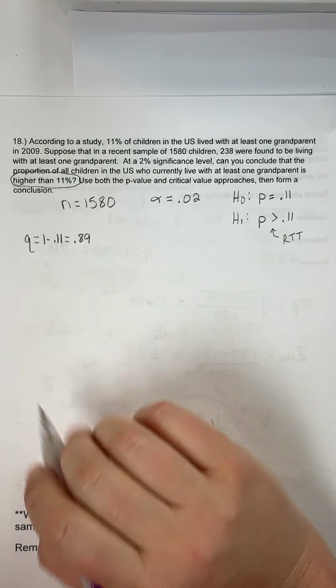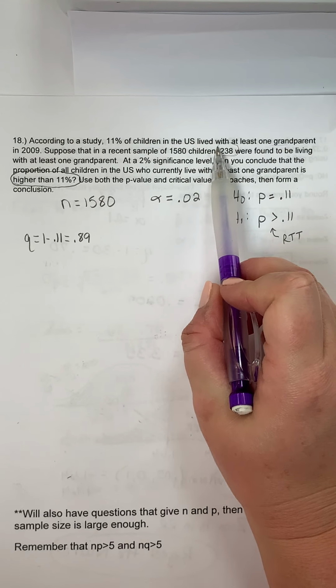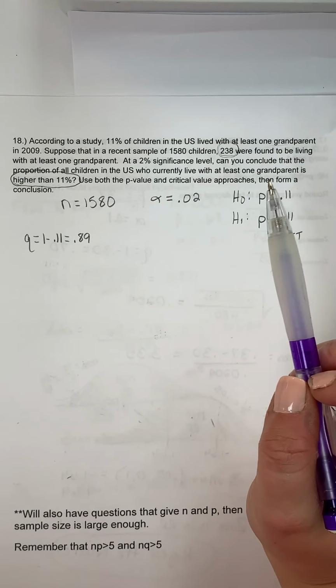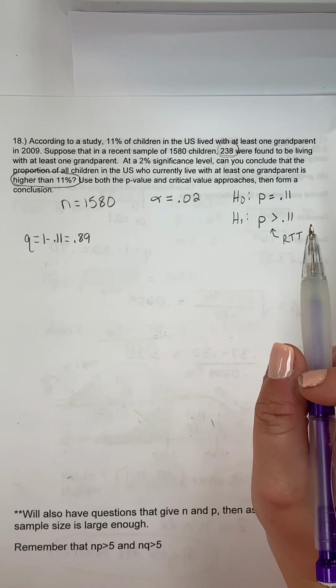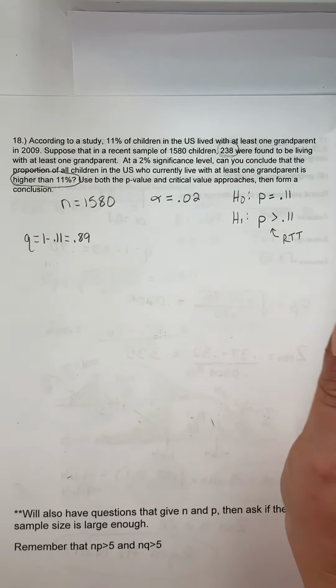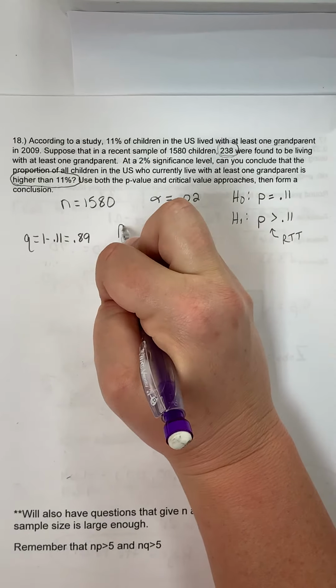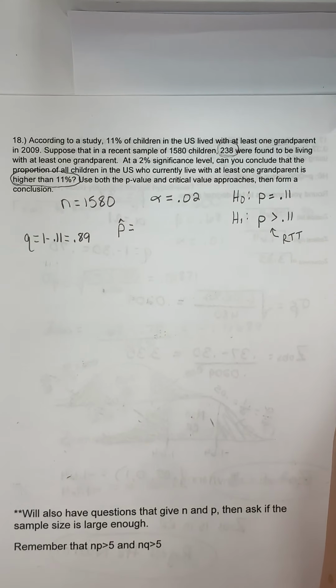Okay, we have our N, we have our alpha. What do we not have? We don't have P hat. We have this mysterious 238 number. Remember, P hat is a sample proportion. It's a decimal. P hat is not 238. You are going to have to make a P hat.